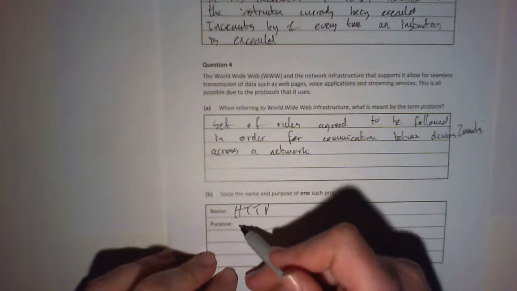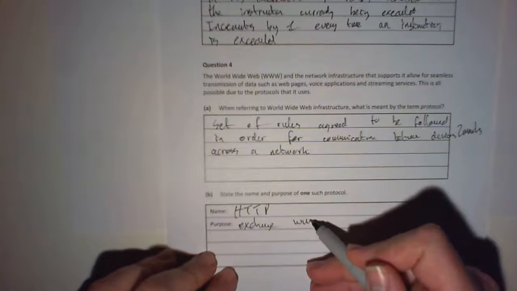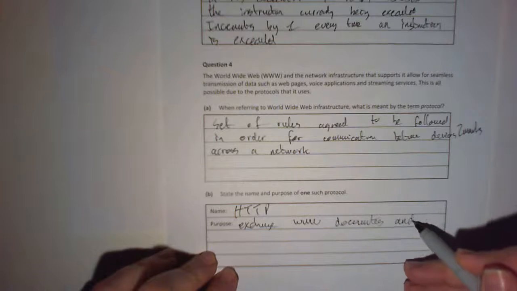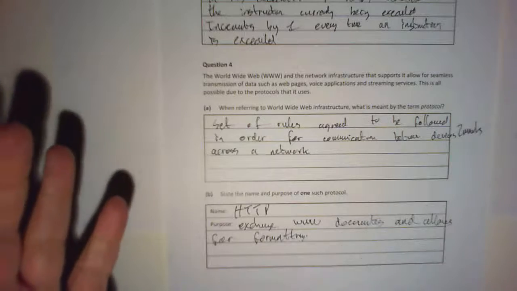Okay, exchange documents and allows for formatting. Okay, you could do the HTTPS one, which is the same one, we just added security. You could do the TCP one, low-level messages into packages. You could do the IP one, routing. You could do VoIP one, used for transmission of voice over internet protocol.